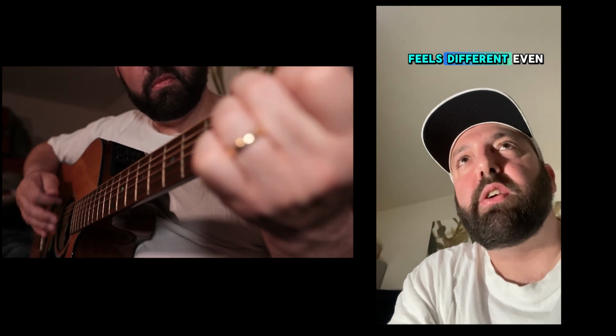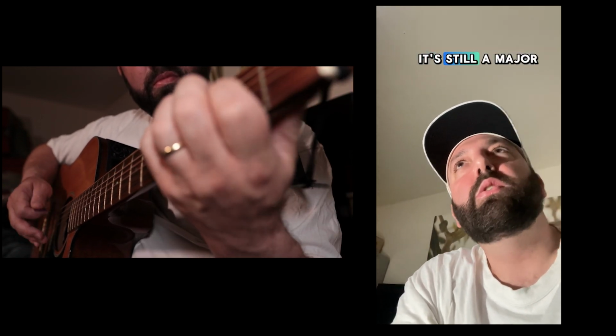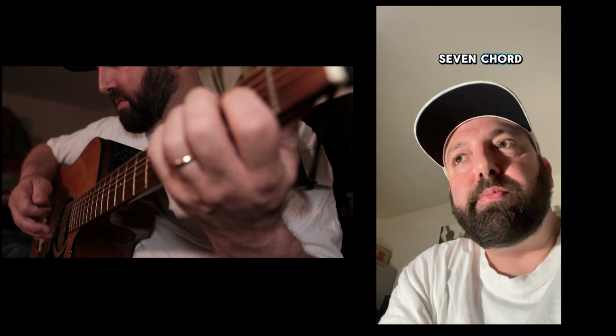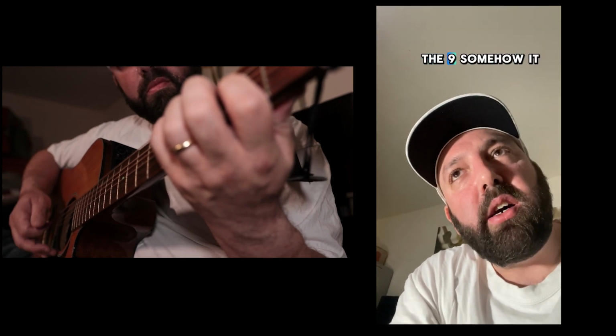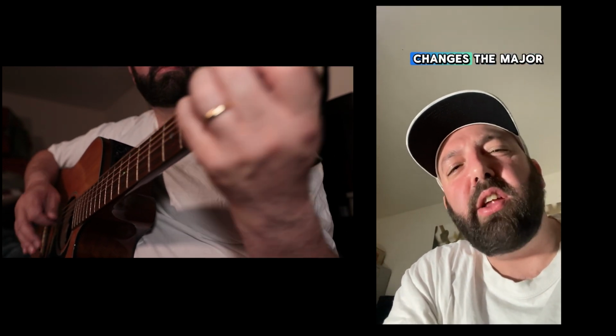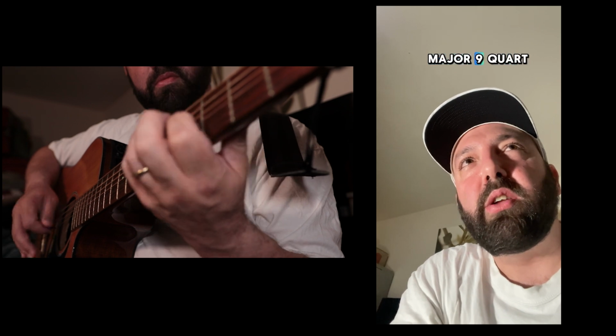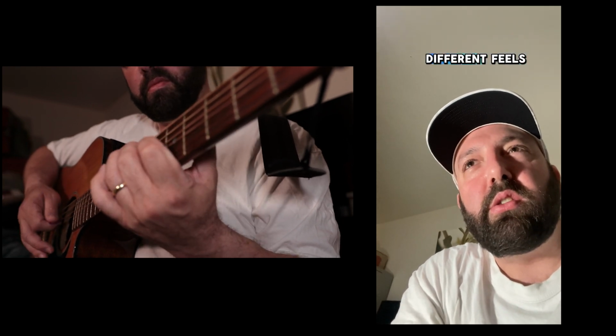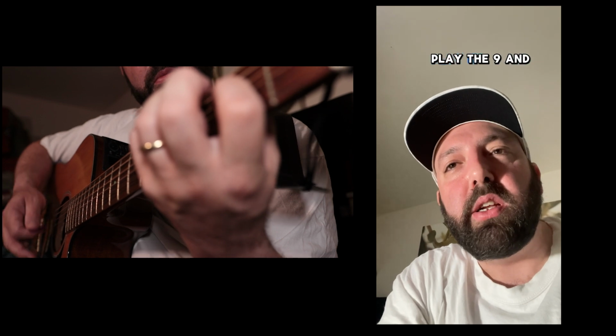And that feels different, even though it's still a major 7 chord, but when you add the 9, somehow it changes. The major 7 chord is there still, but now that you added the 9 in, you have a major 9 chord, it just sounds different, it feels different. Maybe you want to play the 9 and not leave the 7 in.